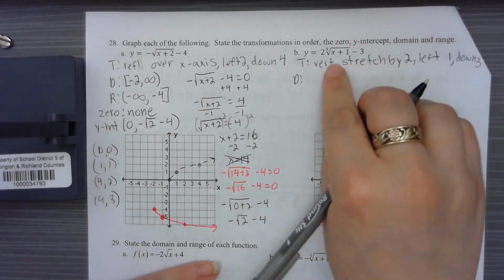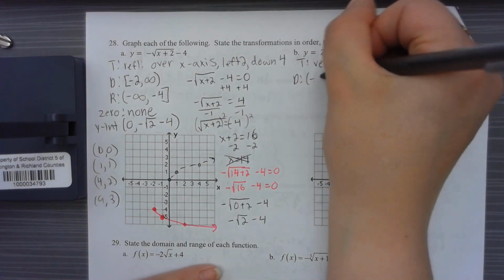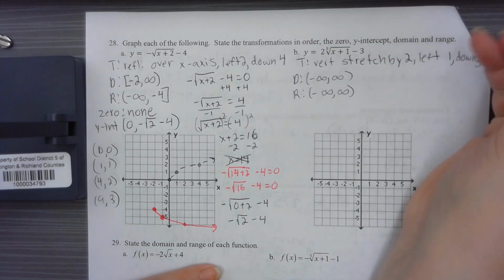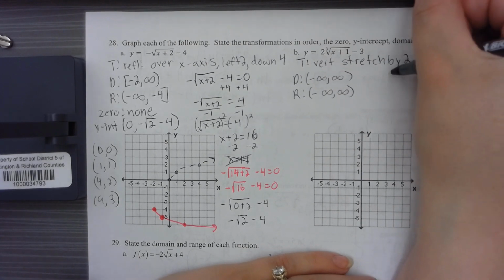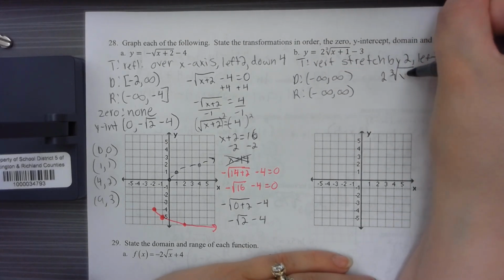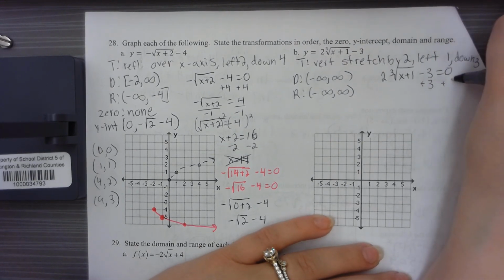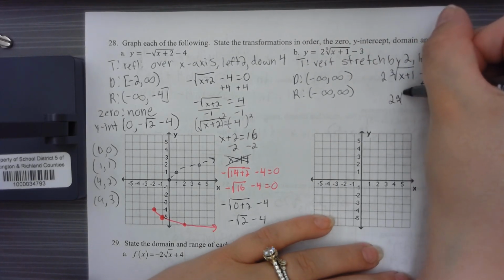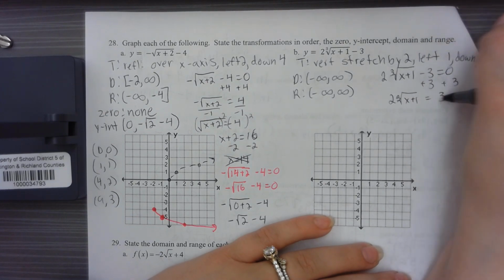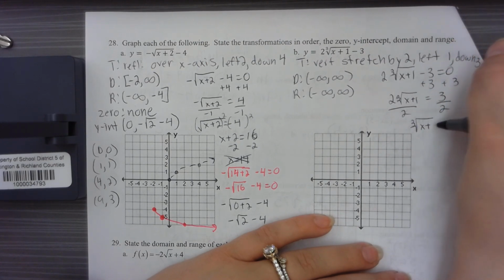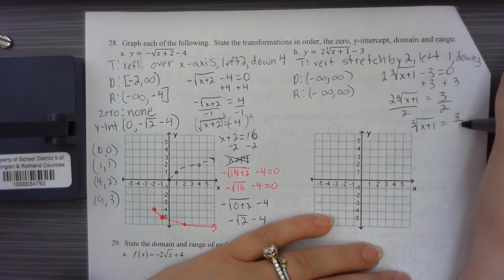For cube roots, which we know it's a cube root because of this 3 up here, the domain and the range are negative infinity to infinity. So to find the zeros, again, we're going to set this equal to 0 and solve. So I'd add 3. I divide by 2. And then I'd cube both sides.